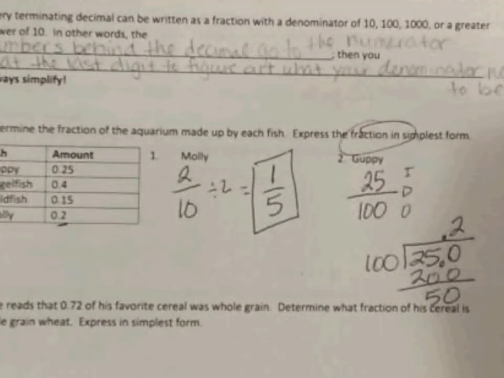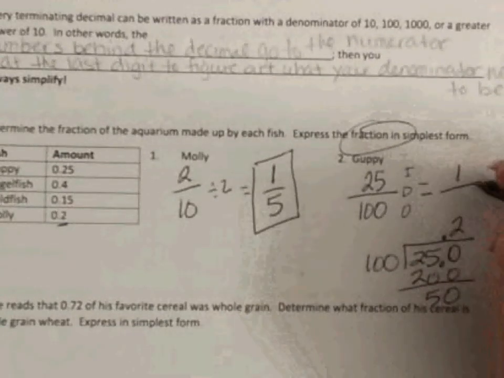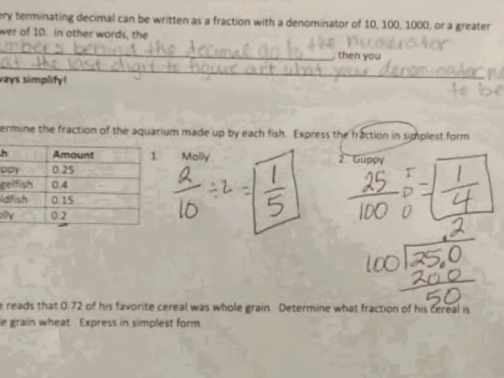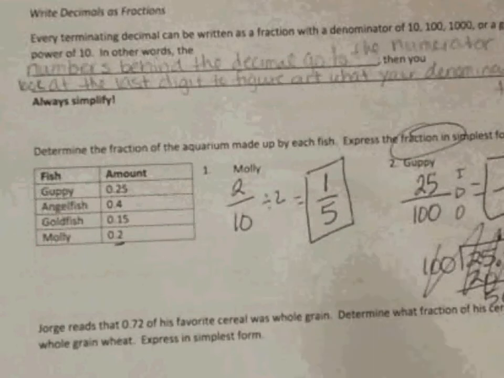It's asking for the fraction. I didn't read my problem. Let's simplify that. 25 goes into both 25 and 100. So it goes into 25 once, 100 4 times. See, even I don't always read my question. Sorry, guys. Ignore this.